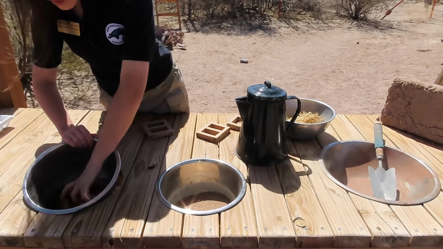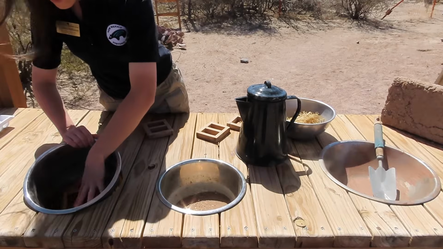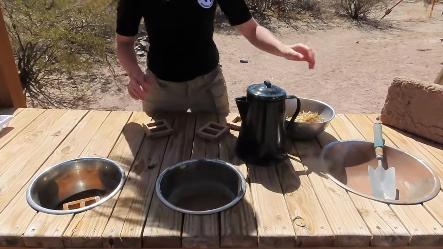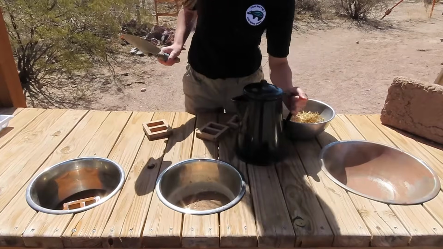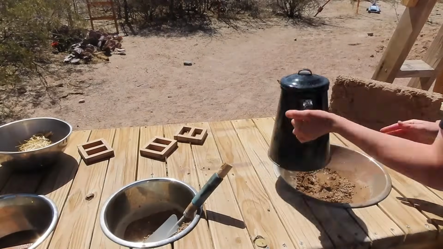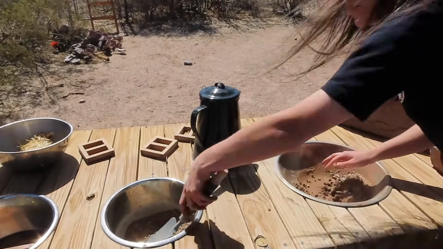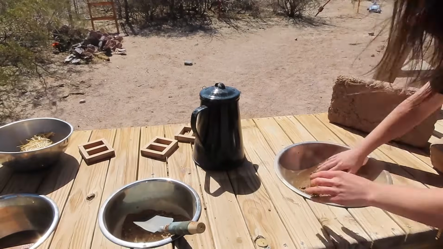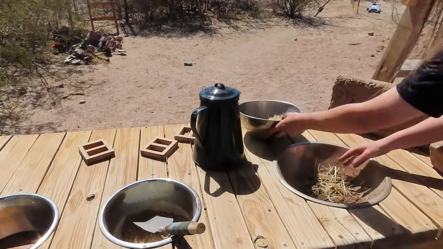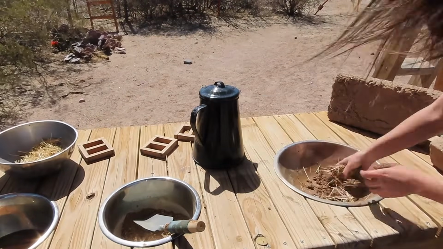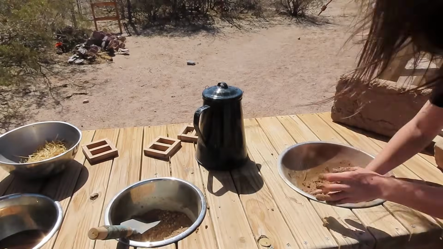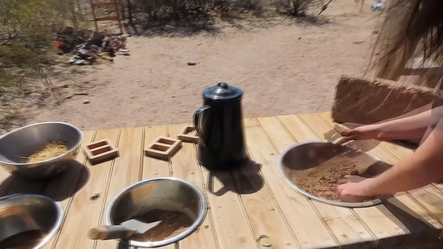I am soaking my molds in water so that they are wet before I put my mud mixture in. This will make it easier for me to remove the bricks from the molds later on. Now I'm going to combine this clay, soil, and sand mixture with some straw and just enough water to make a thick mud. You want your mixture to be about the same thickness as cookie dough or Play-Doh. It is always better to add less water at first and keep adding more water until you reach your desired consistency. If you add too much water, simply add more dirt to your mix.